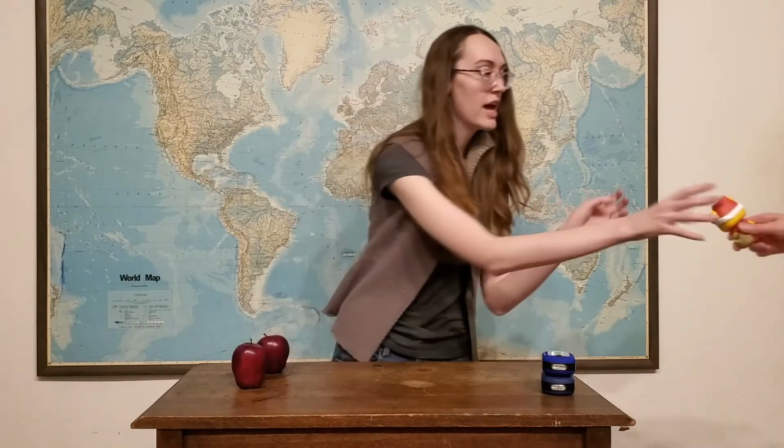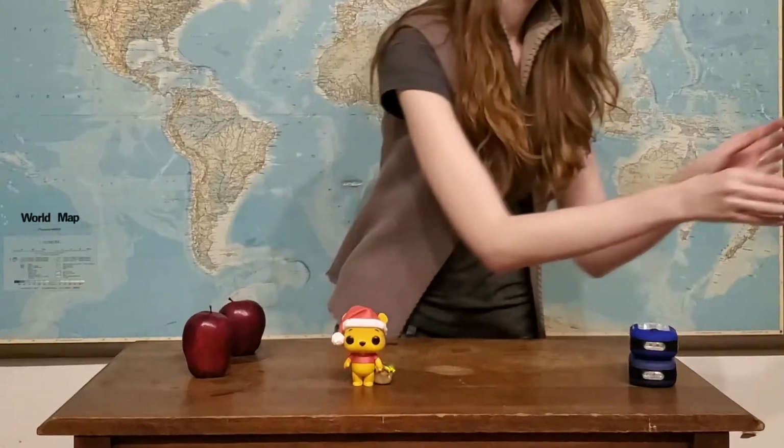For this next stage of our experiment, I am going to be using different objects. I like to use something that looks a little bit more like a person. For this, I had some pop figures lying around my house. I had my friend Winnie the Pooh and a Santa hat, and I also had Captain Marvel.